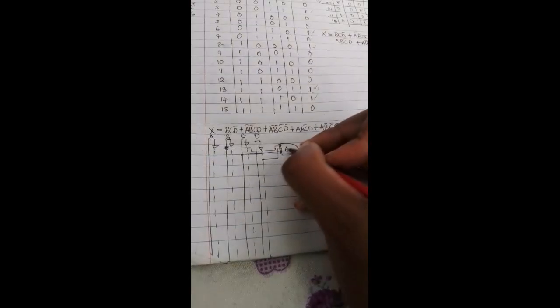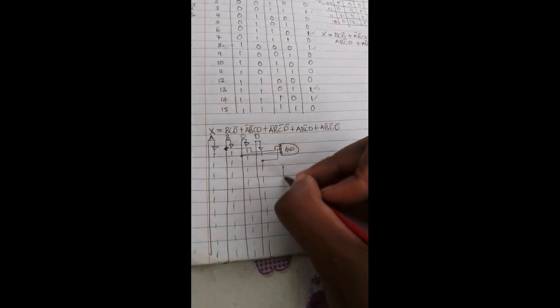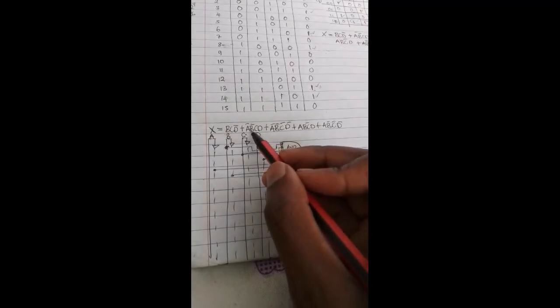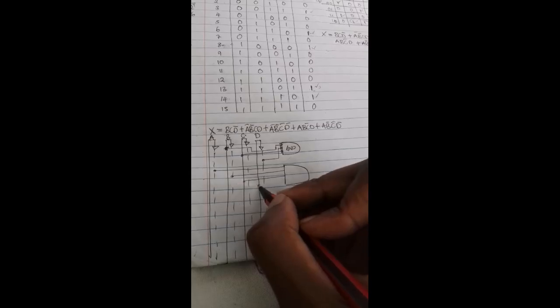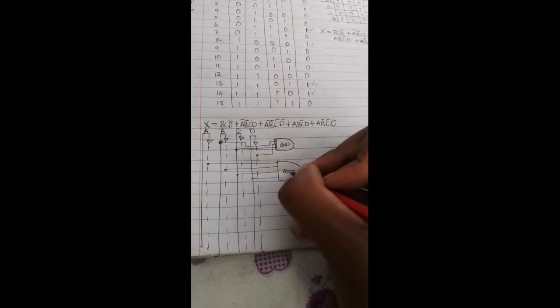So this is an AND gate. The second AND gate is getting its input from A bar, B bar, then it has C and D. Like this, another AND gate.